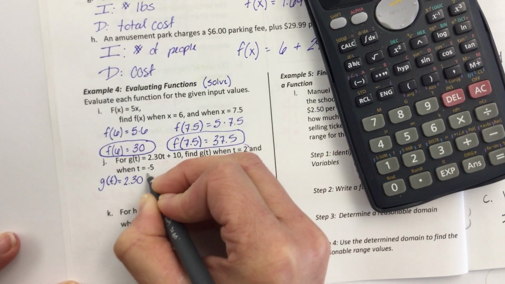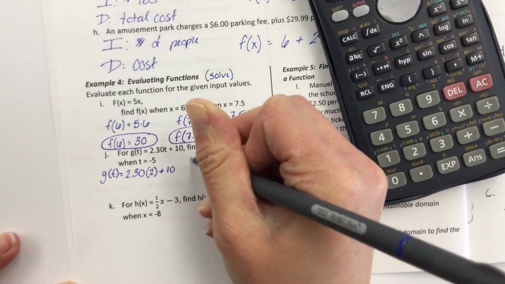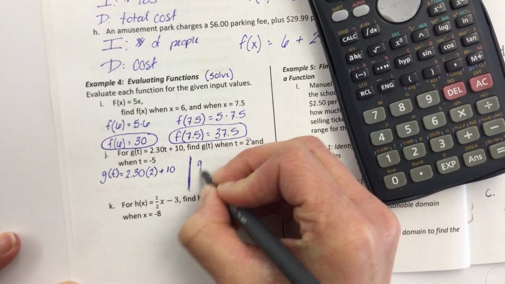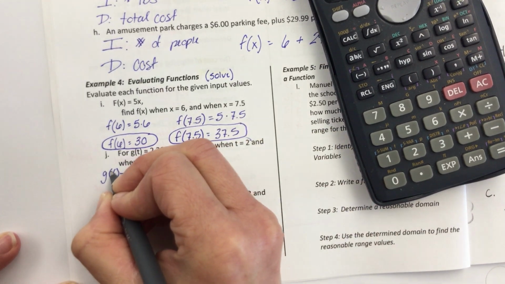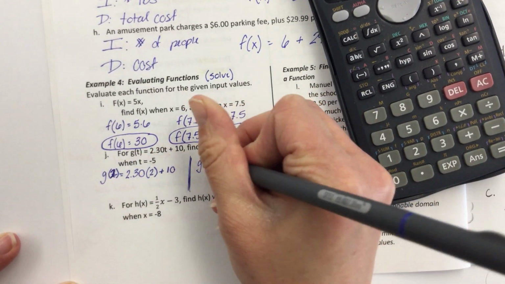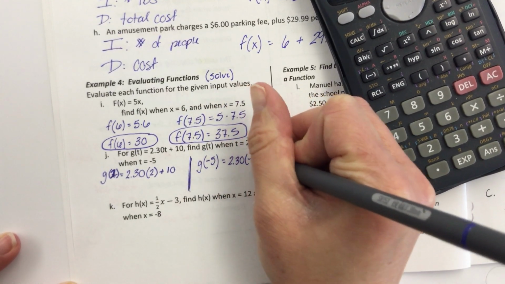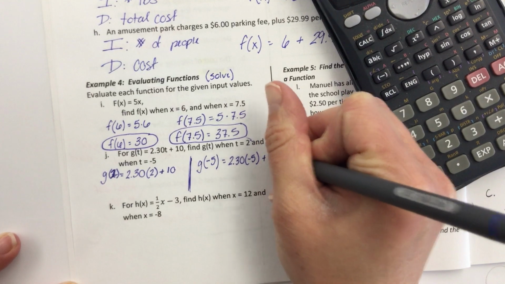So t is 2. So I'm going to put a 2 in here. And then I'll do this problem again, and I should have put a 2 here too. g of negative 5 equals 2.3 times negative 5 plus 10.